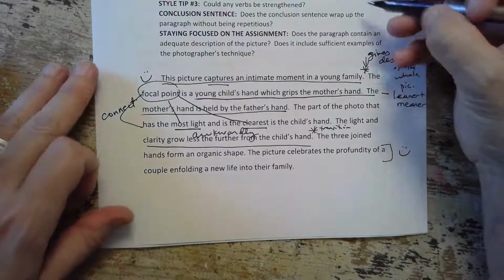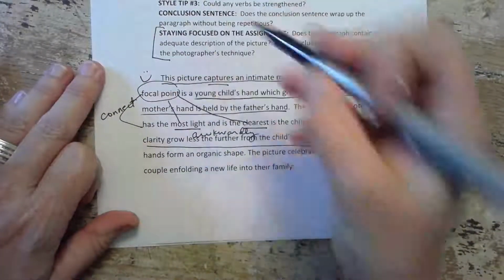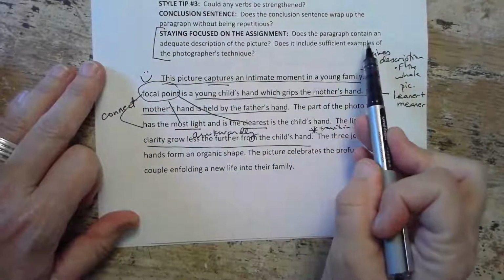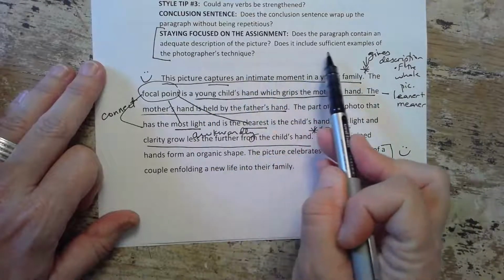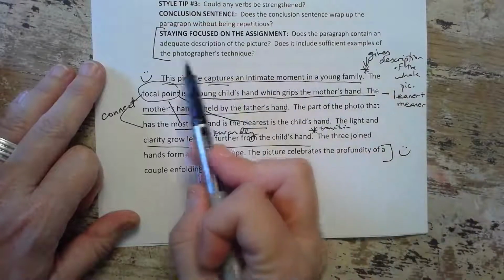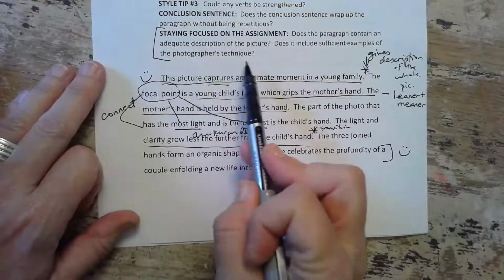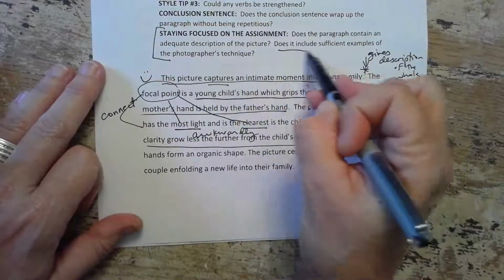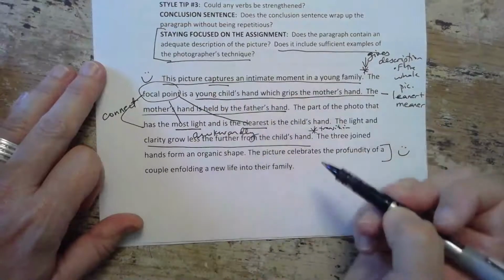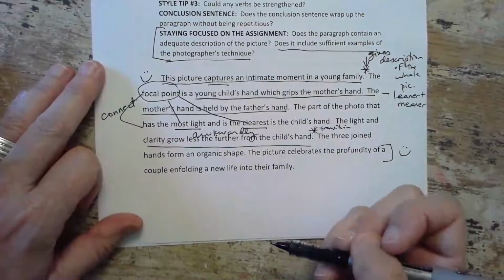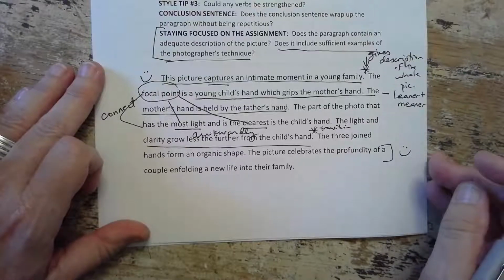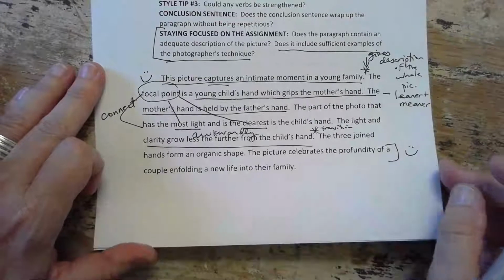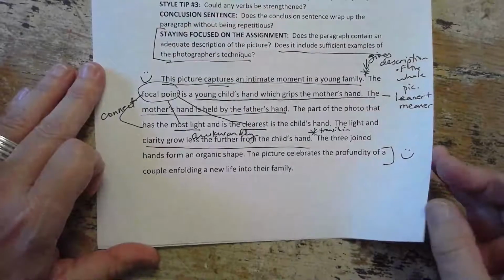Now right here, for this part, does the paragraph contain an adequate description of the picture? Does it include sufficient examples of the photographer's technique? Well, for sure it doesn't do this. I need to look at that vocabulary list and see how I can smoothly add in more information that talks about his technique.